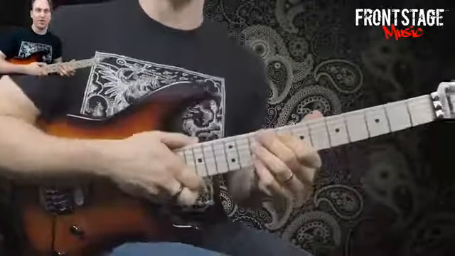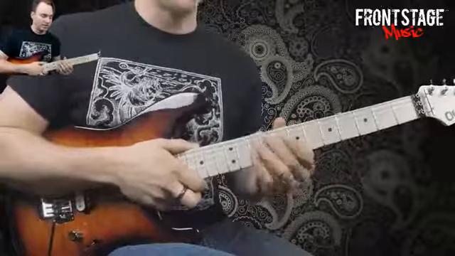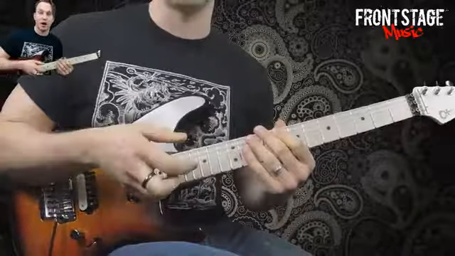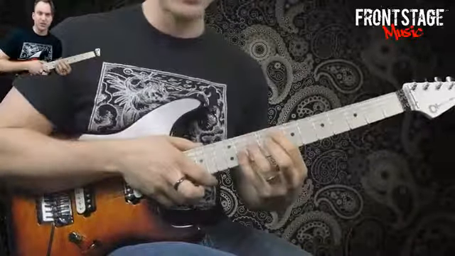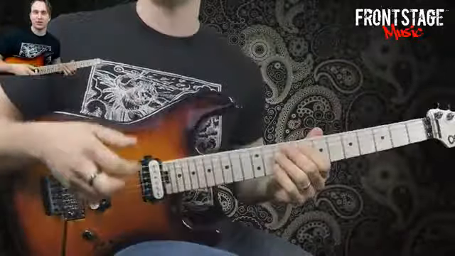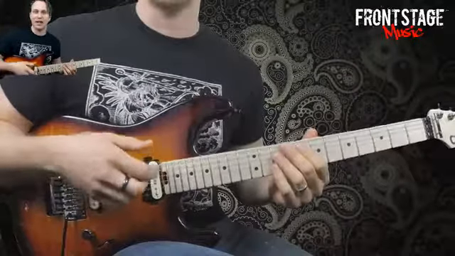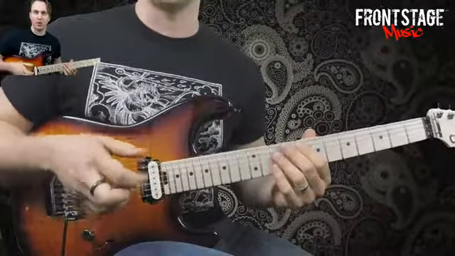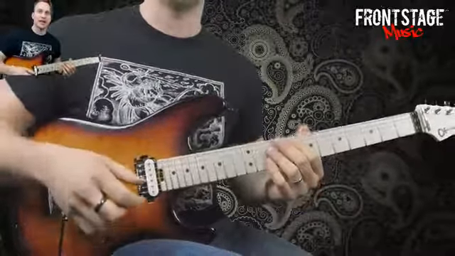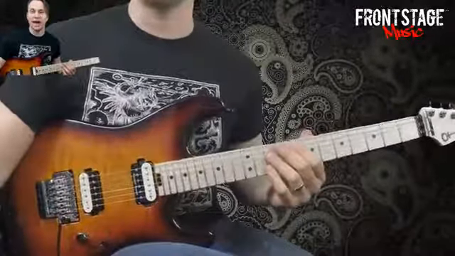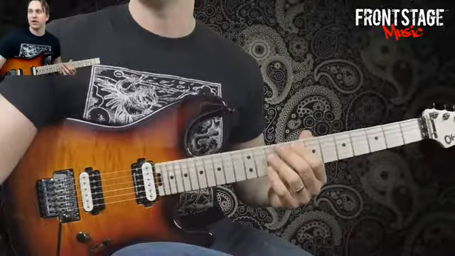So we're just going to be approaching it as a 6-string idea. If you have a 7 or 8 string, obviously you have more options. We're just going to move this up to the 5th string, and let's try to keep it somewhat simple. We'll go in the key of C, and we'll start on F. Okay, let's walk through this.